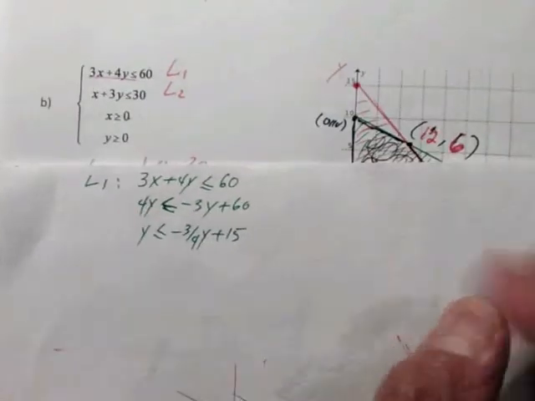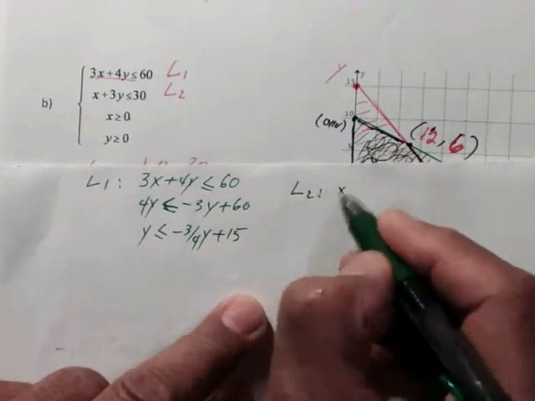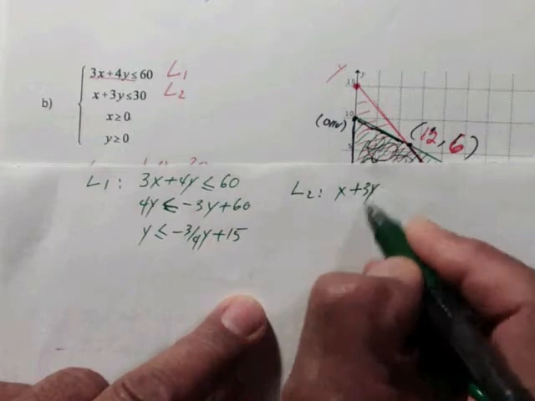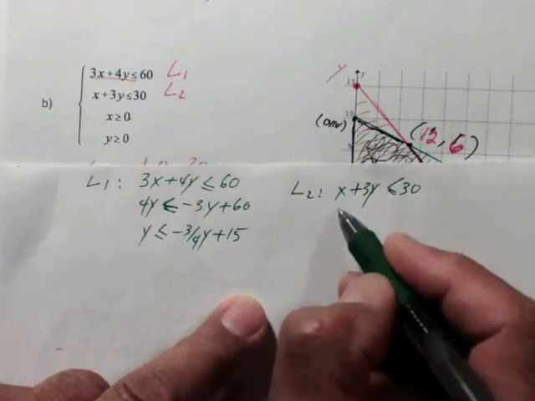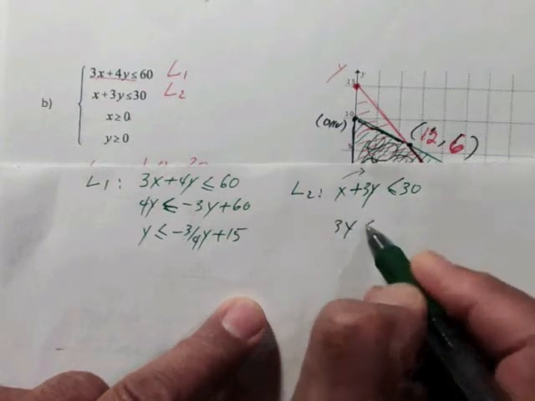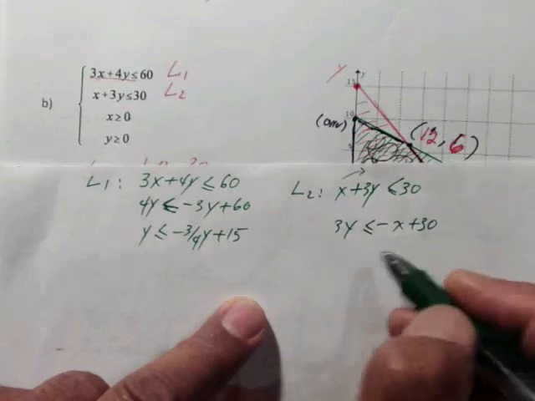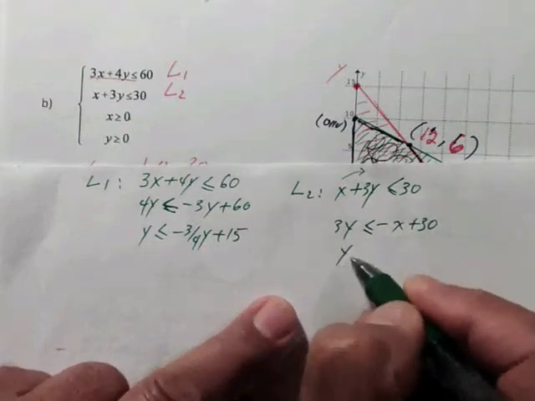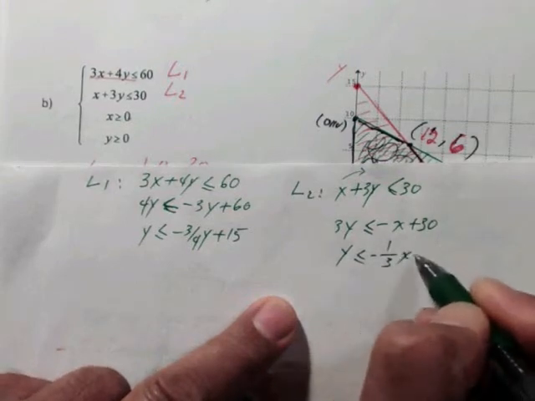Similarly, let's do it for L2. For L2, I have x plus 3y less than or equal to 30. If you take x to the right side, 3y less than or equal to negative x plus 30, then divide by 3, y less than or equal to negative 1/3 x plus 10.